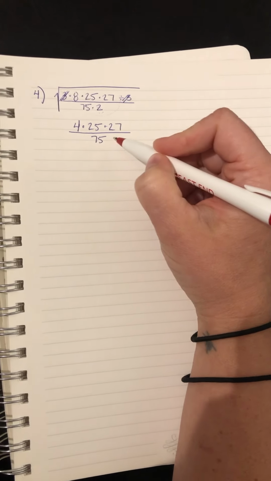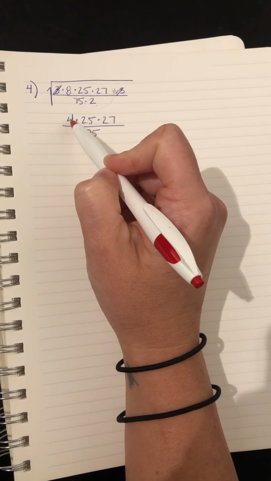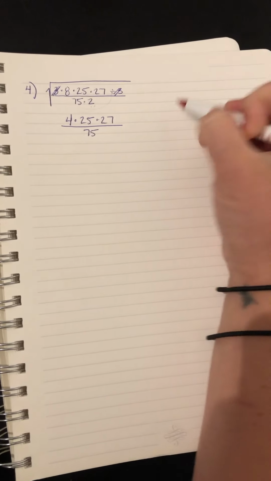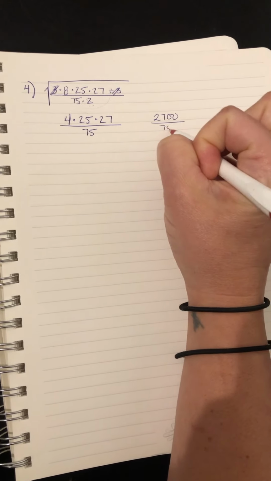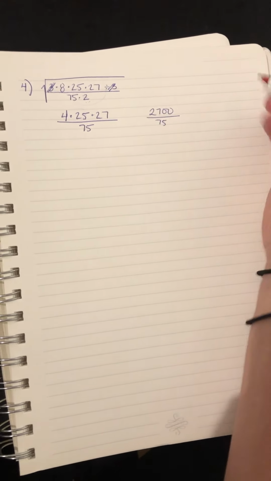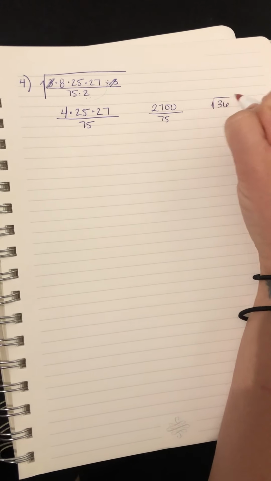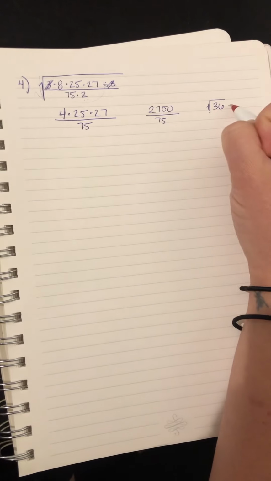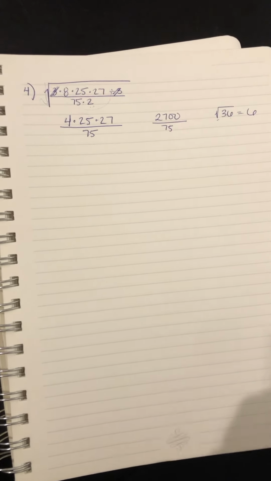And so from here, this math is now a lot easier, and you can probably do this in your head. So 4 times 25 is 100, and then 100 times 27 is just 2700. And now it's just 2700 divided by 75, and you can do the long division there. When you do it, you get 36. And then the square root of 36, just don't forget to go back to that square root symbol, is equal to 6. So that's one way to solve it.